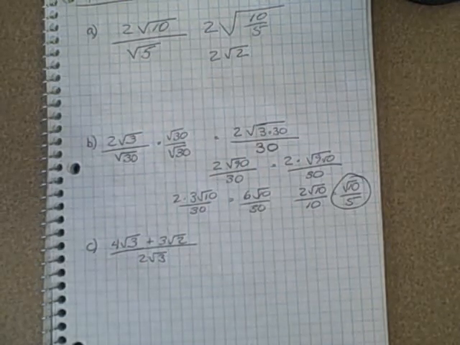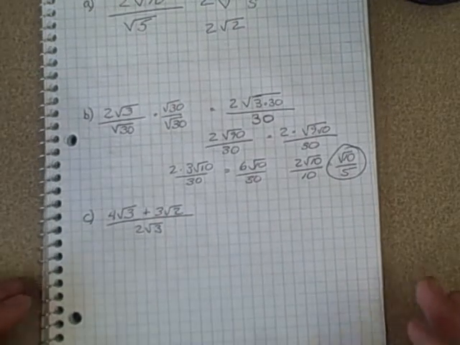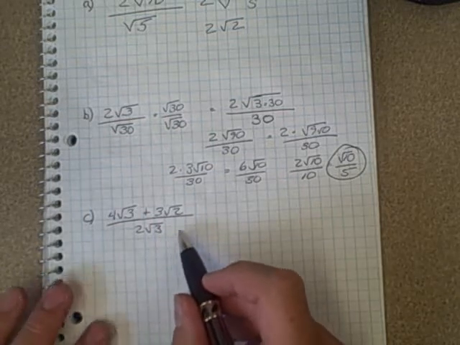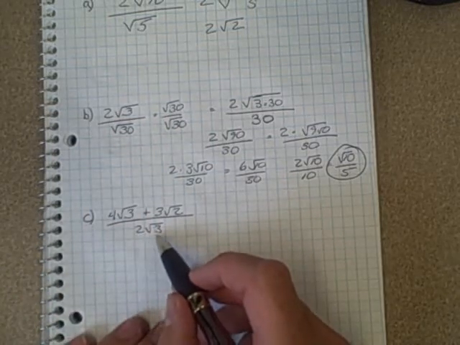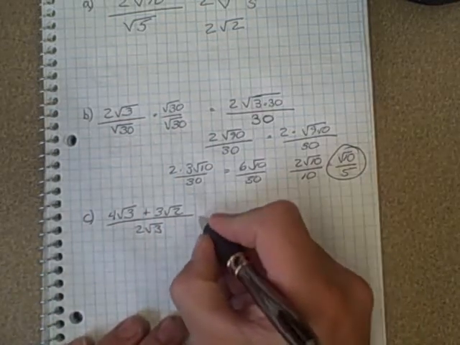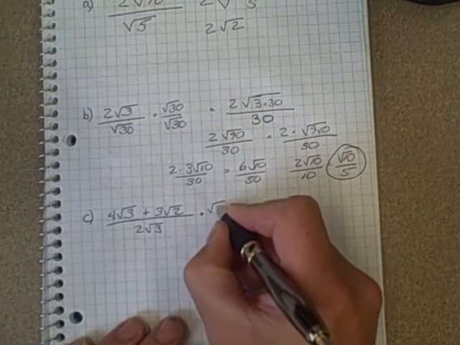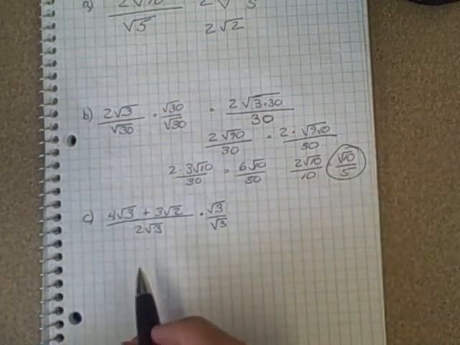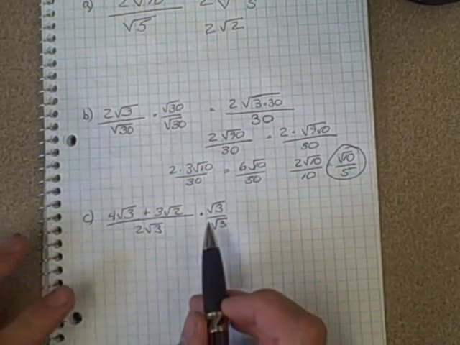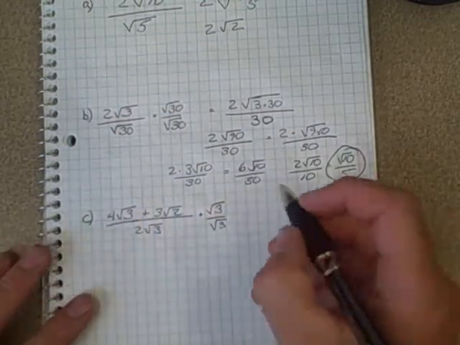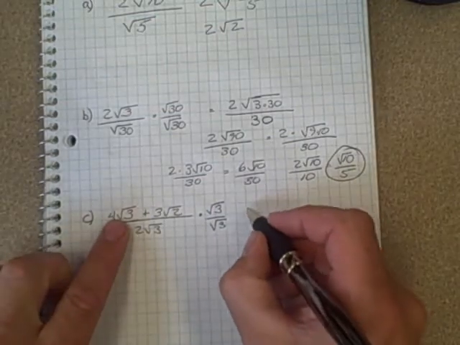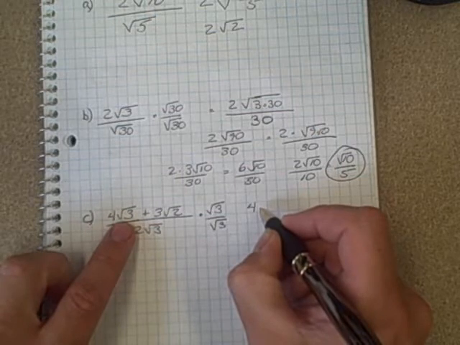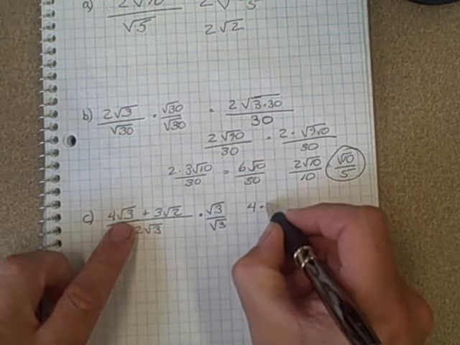The next one here is a little more complex, but we still have to rationalize by multiplying by root 3 over root 3. You could multiply by 2 root 3 over root 3, but you don't have to in this case. You just have to worry about the radical sign. So multiply like we did root 30 over root 30. In this case, we're going to multiply by root 3 over root 3, but remembering that this is in brackets. So this is going to give us 4 times, under the radical sign it'd be 9, so that would be 3.